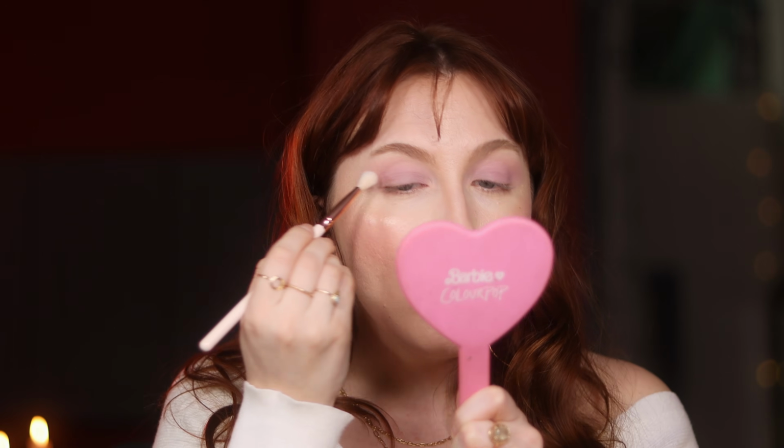Taking a fluffy brush just to, you know, get rid of any harsh lines, blur those edges. Before I go any further, I'm gonna do a little bit of brightening at this bottom corner of my eye. Since we're not really using dark shadows to shape out the eye, I'm just gonna use a white pencil. Bring a little bit of lift, starting at the outer corner. Just lifting up a little bit.